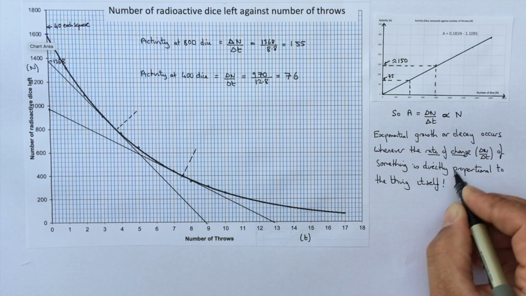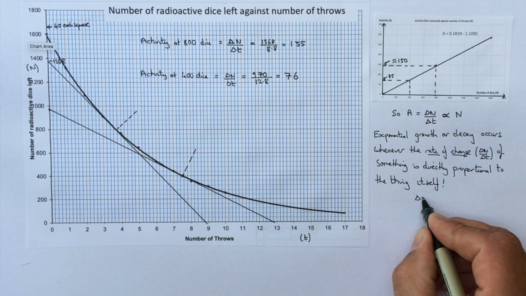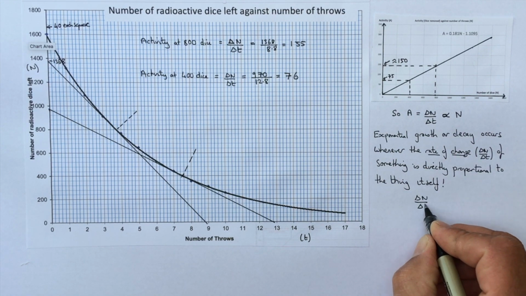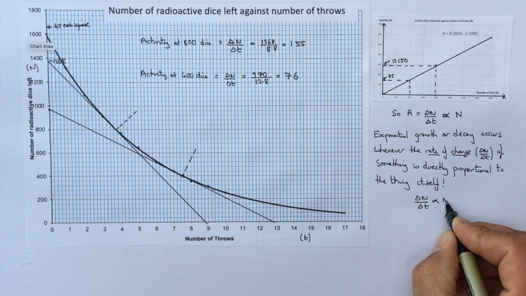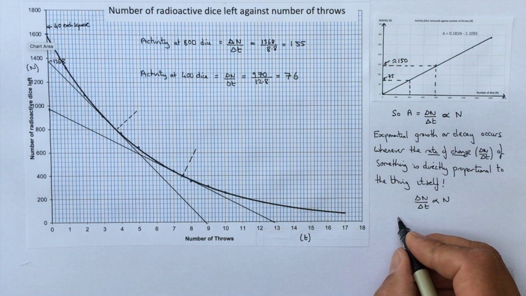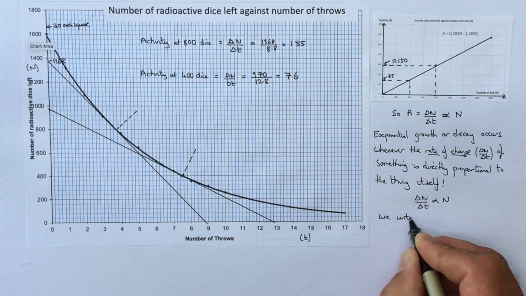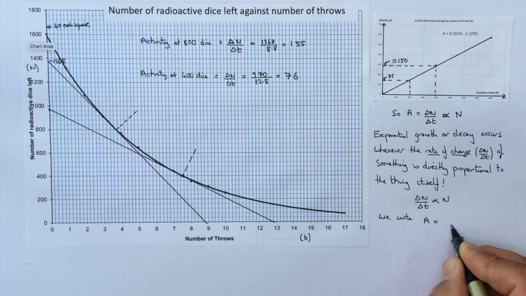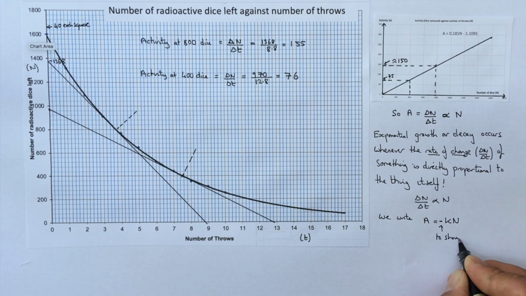This key aspect can be written as delta n over delta t is proportional to n. We can write activity is equal to minus kn, where k is the constant of proportionality. The negative sign shows it's decay, not growth, but we don't ever use the minus sign in calculations.